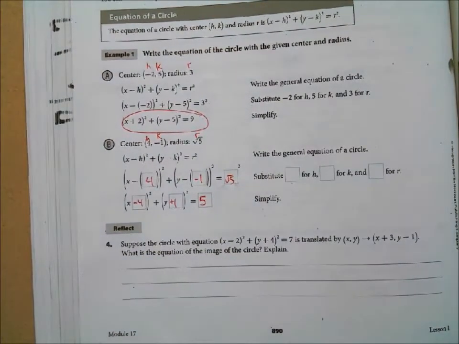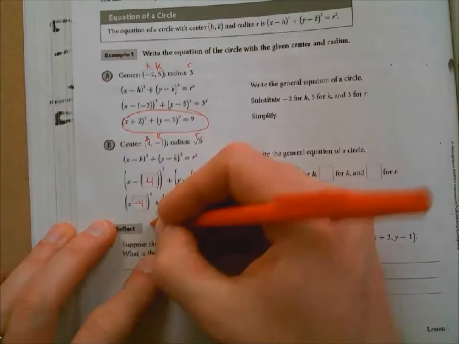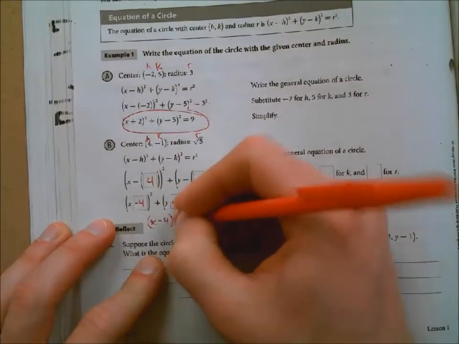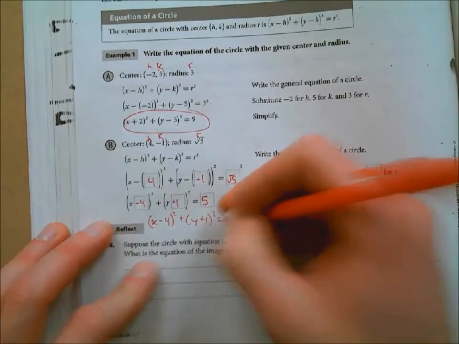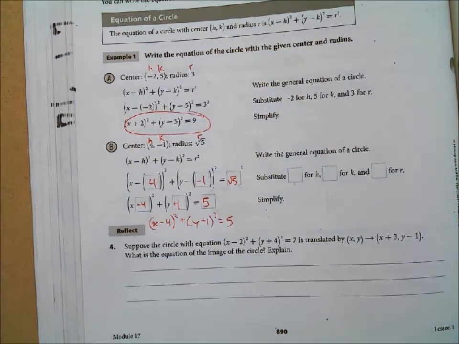So it's x minus 4 quantity squared. And let me write this out. It might look a little better if I write the whole thing out. X minus 4 squared plus y plus 1 squared equals 5. Okay?